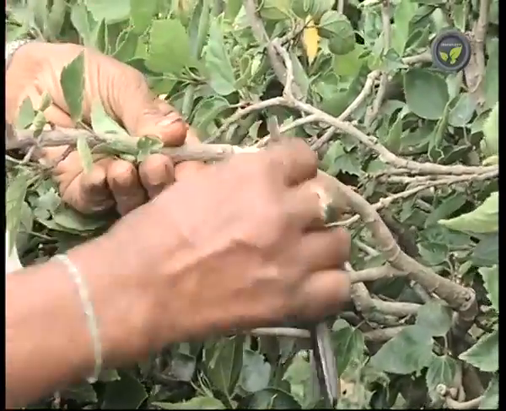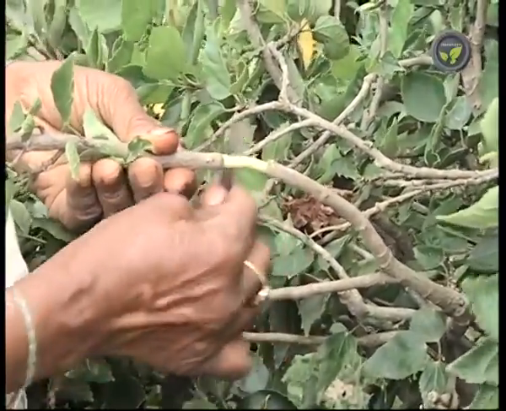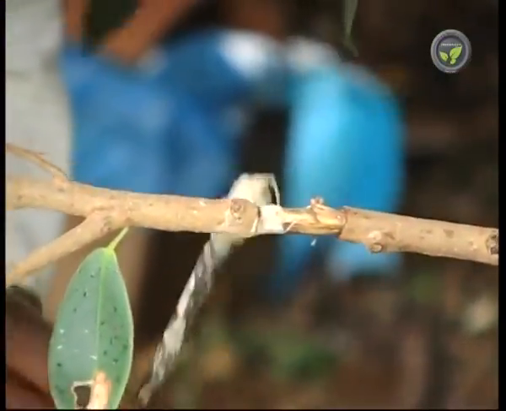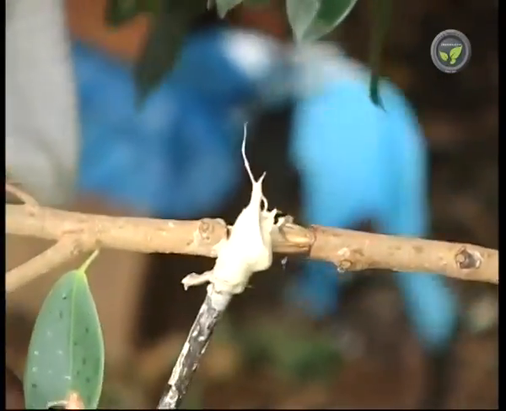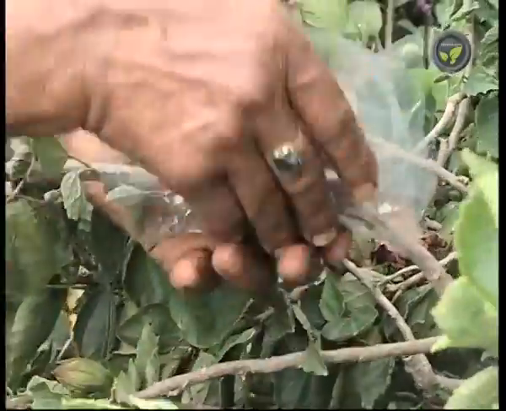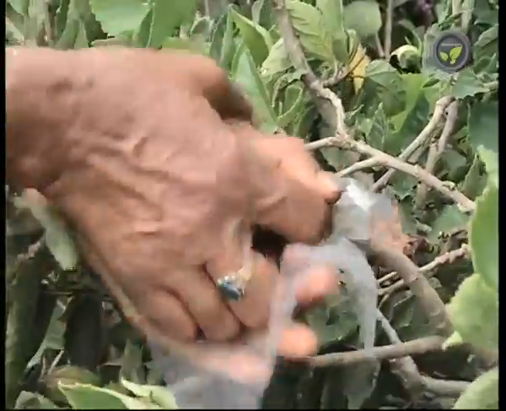Scrape the greenish cell layer on the stem to avoid rejoining of the bark. To induce more root, IBA hormone of 500 ppm concentration may be applied. Sphagnum moss is commonly used as rooting media.